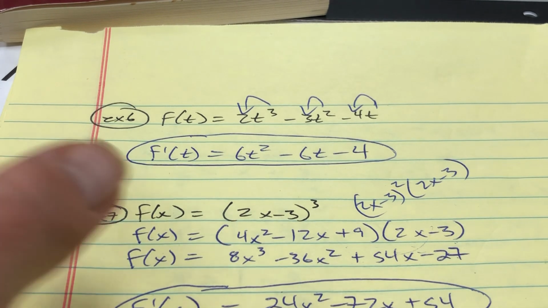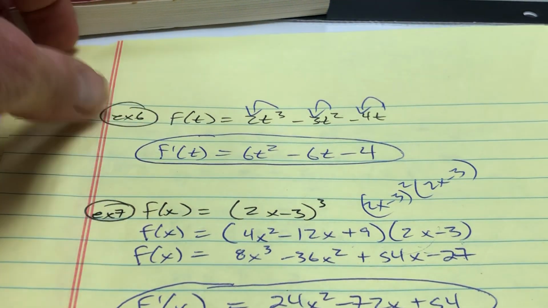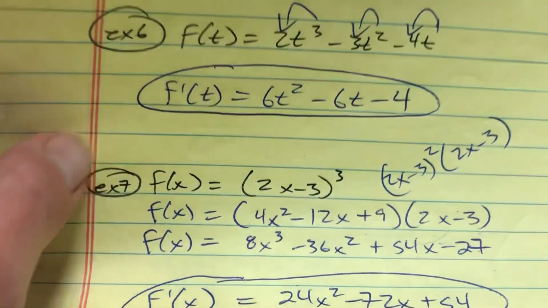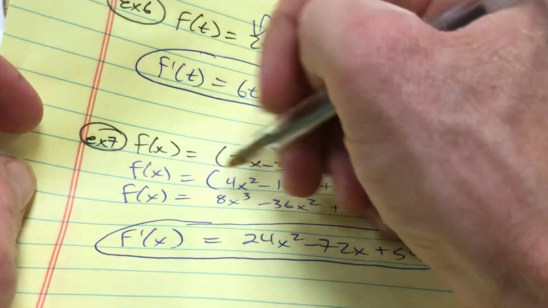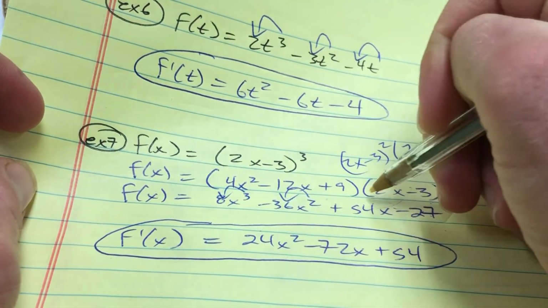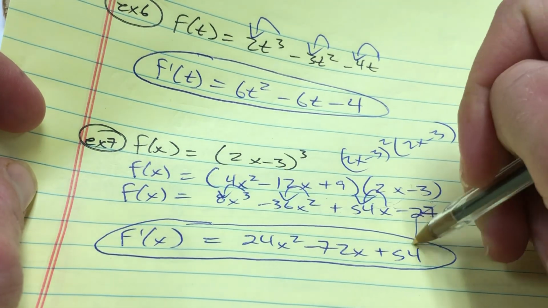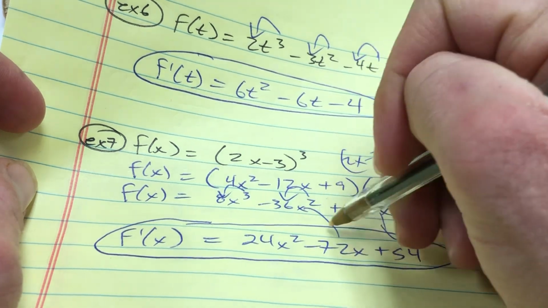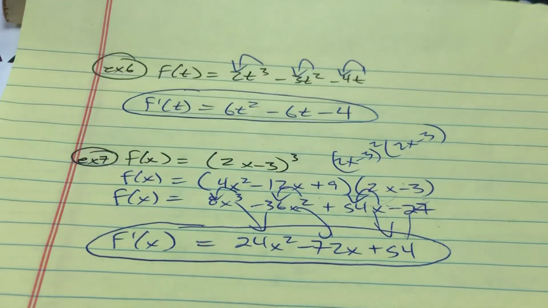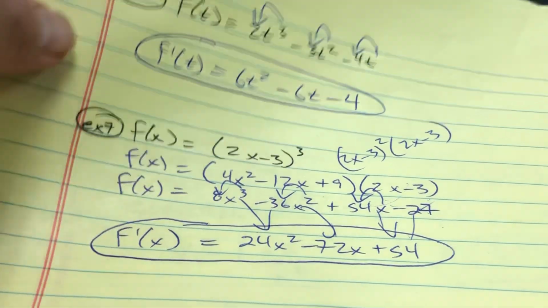That's f of x. Now, some students want to stop because they've done a lot of algebra just to get that, but that's just to get f of x. Now it's easy. Power rule, bring down the power, 1 power less. Bring down the power, 1 power less. All right.